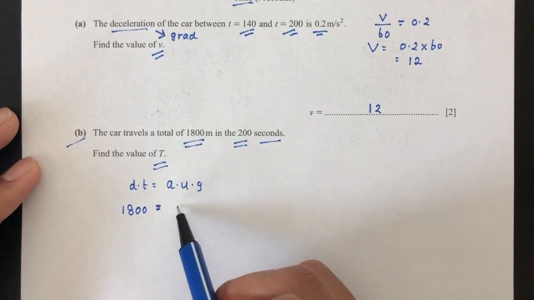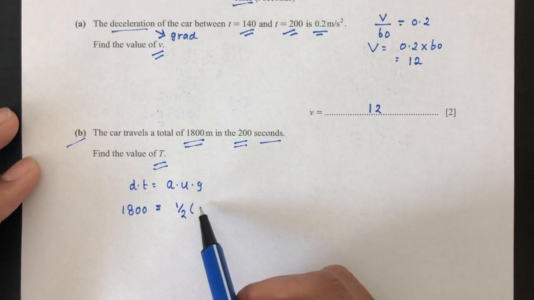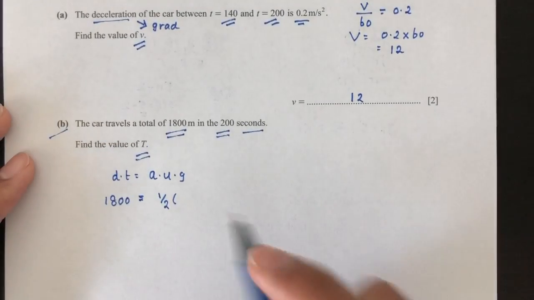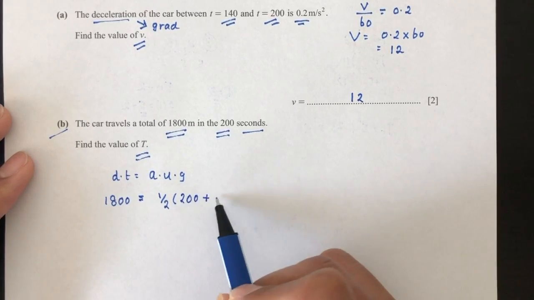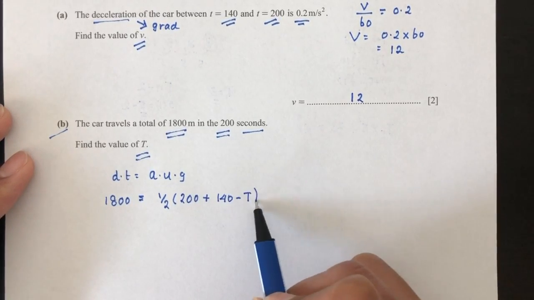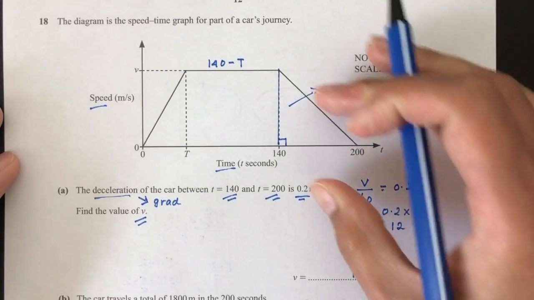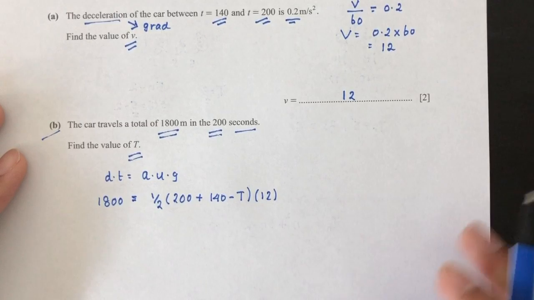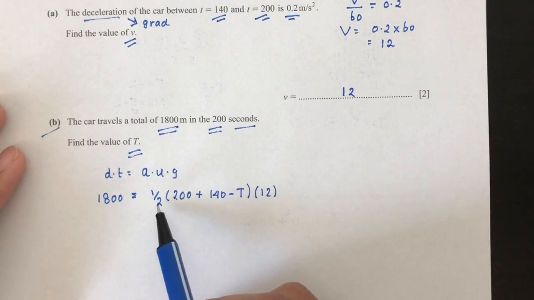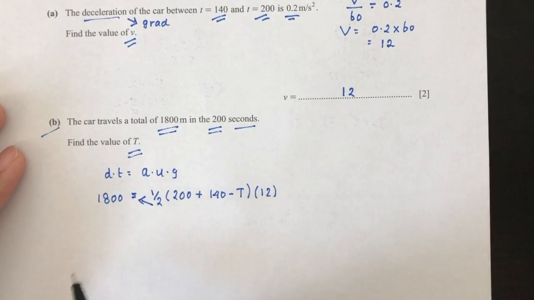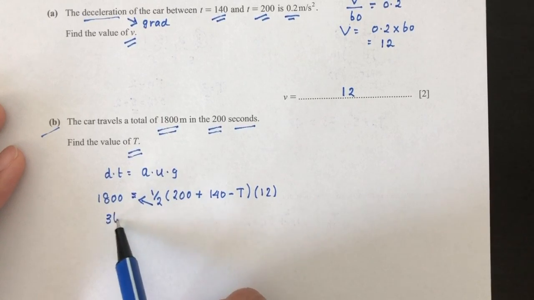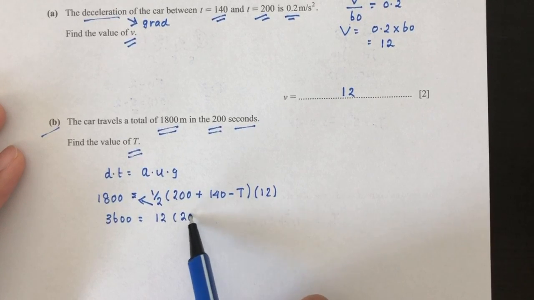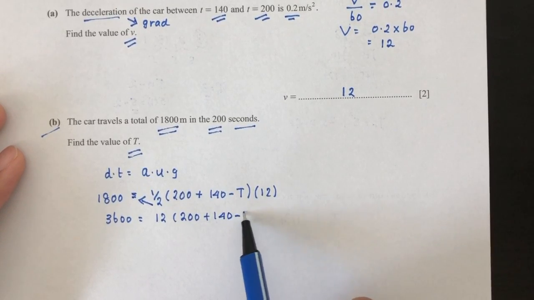Area in the graph is area of trapezium, which is half, times sum of parallel sides, which is this one and this one. So basically 200 plus 140 minus t, times the height in between, which is 12. So now we have to solve for t. First thing, we can multiply this by 2. We'll send this here. You will have 3600 equal to 12 times 200 plus 140 minus t.